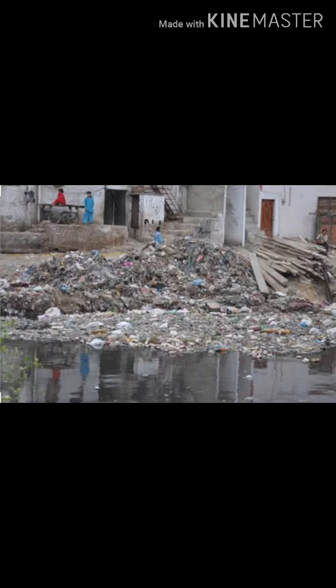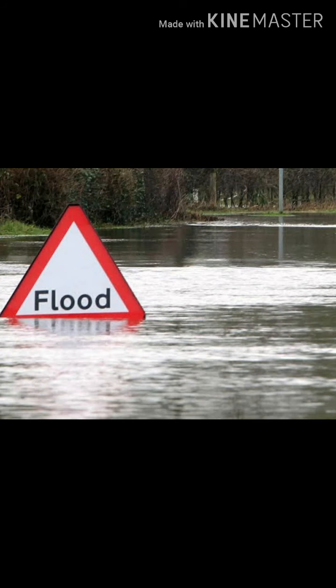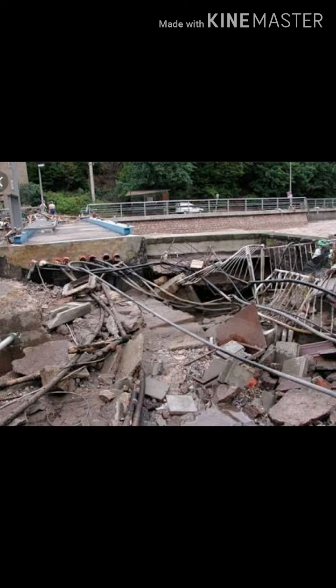When there is heavy rainfall, the water drainage system in big cities falls short. It results in choking of gutters and drainage lines. Water overflows onto the roads and surrounding areas and even enters nearby houses. Effects of floods. Huge loss of life and property.